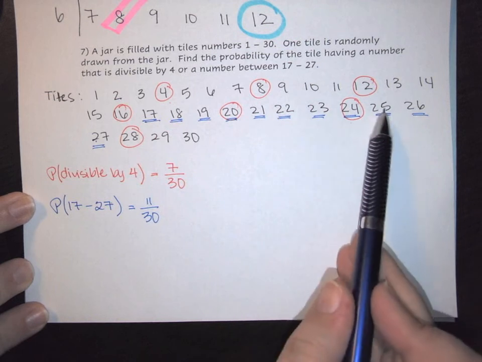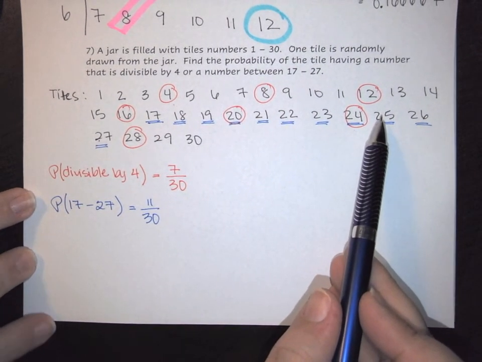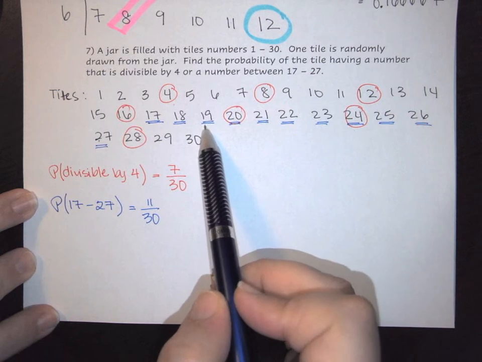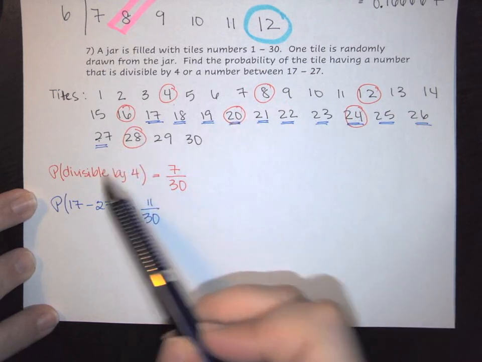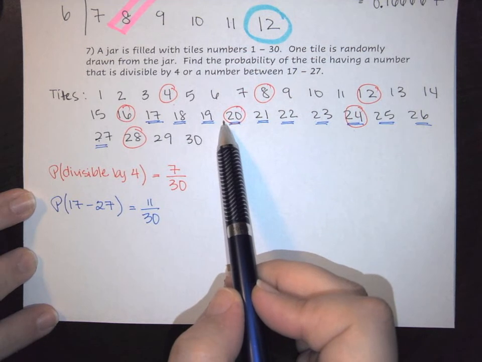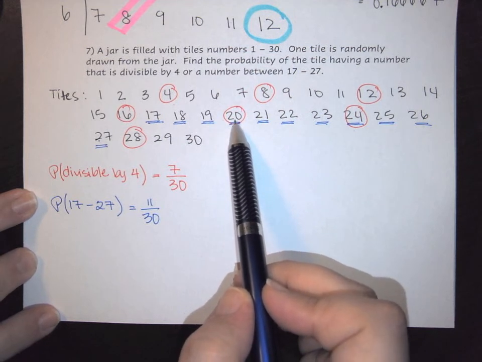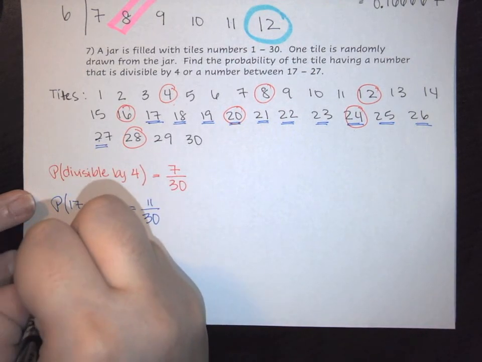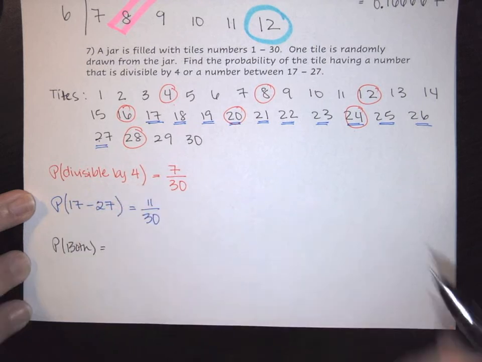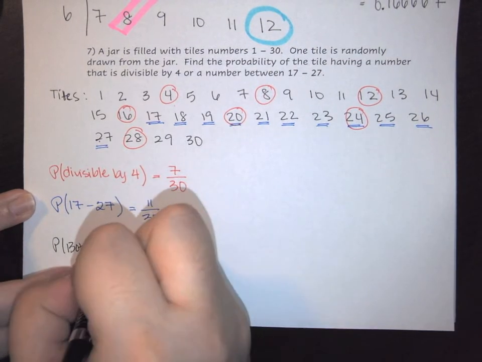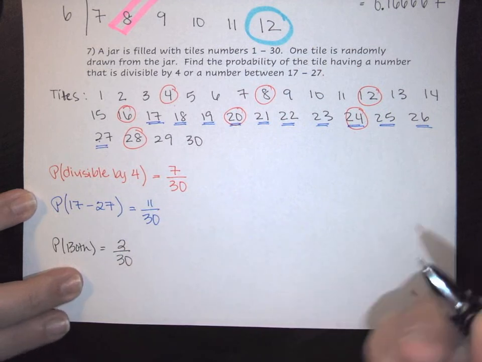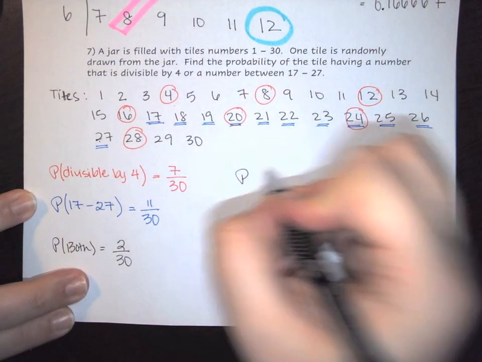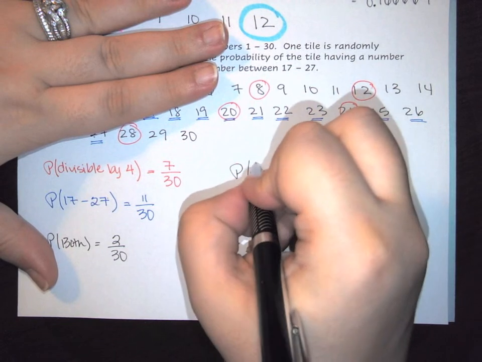If you look, the reason why writing these tiles out is a very easy trick that you can use is because here you can clearly see that I have some tiles, 2 of them for sure, that fall within the category that we wanted, which is divisible. And so here we've got the probability that both occur is 1 and 2. So here we have 2 out of 30.